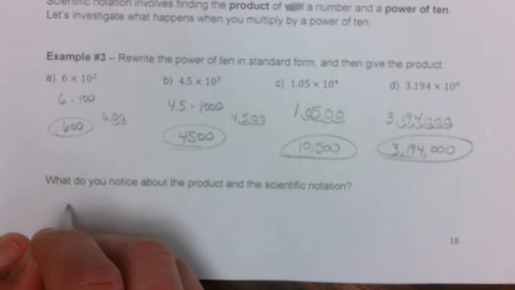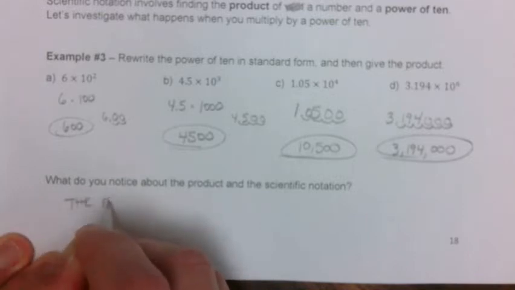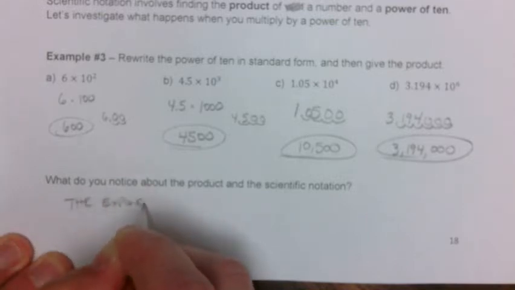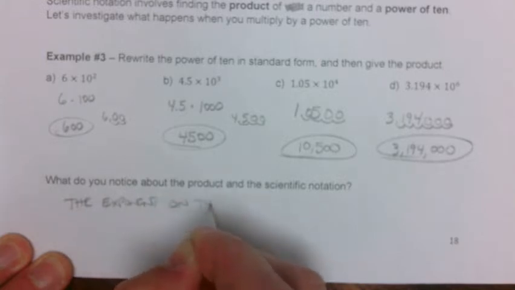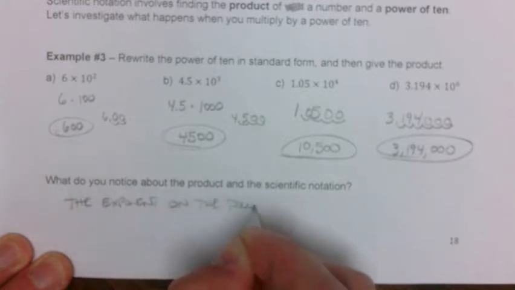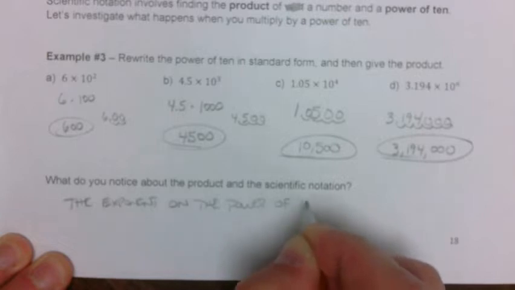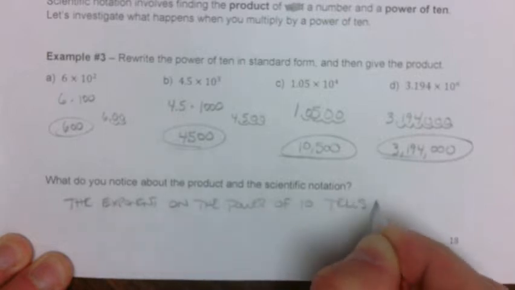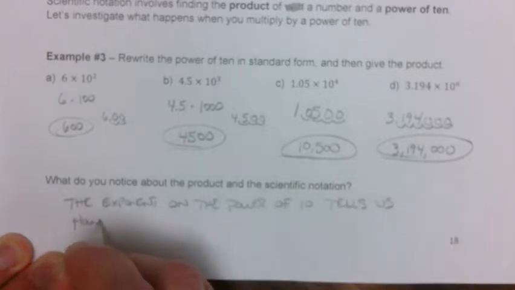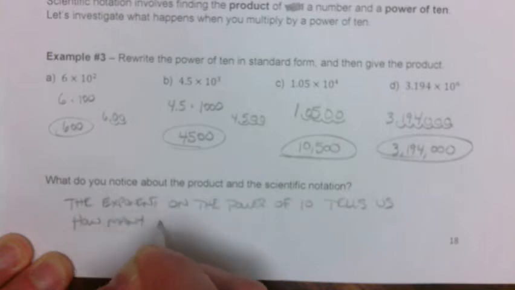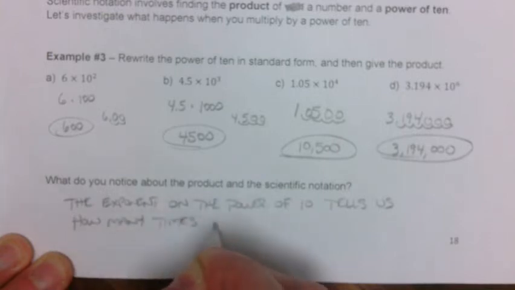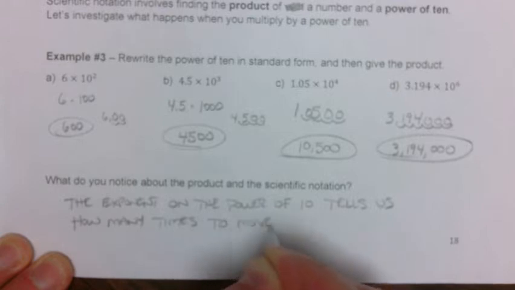So what do you notice about the product and the scientific notation? Well, the exponent on the power of 10 tells us how many times to move the decimal point.